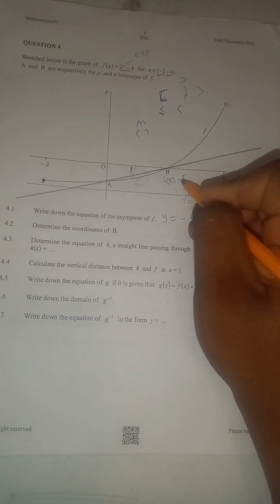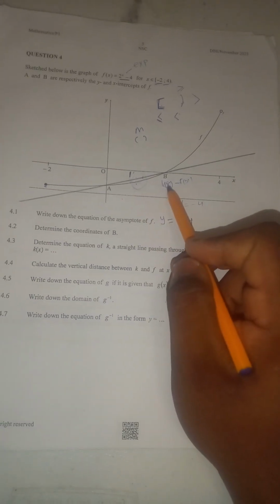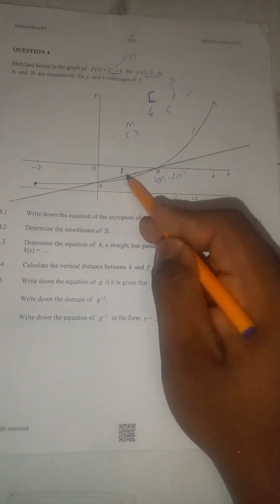So it basically means the distance will be k of x minus f of x, because k is above f of x. Is it fine? That's why I'm allowed to say k of x minus f of x, because they are looking for the vertical distance between k and f at x equal to 1.